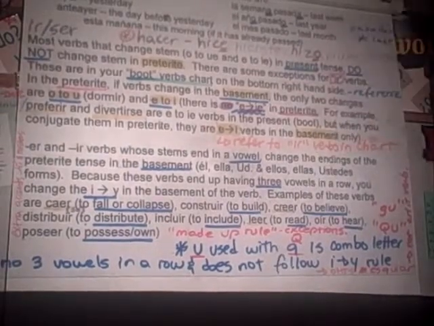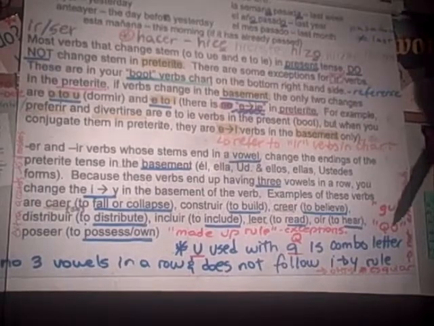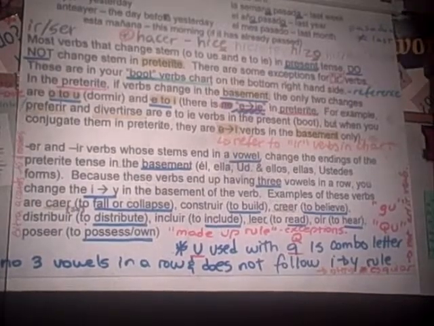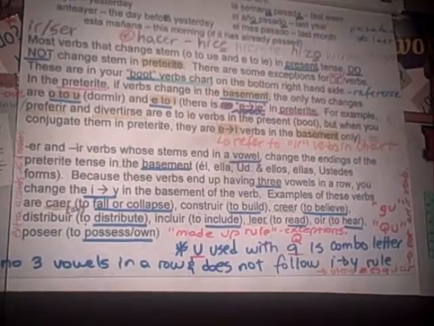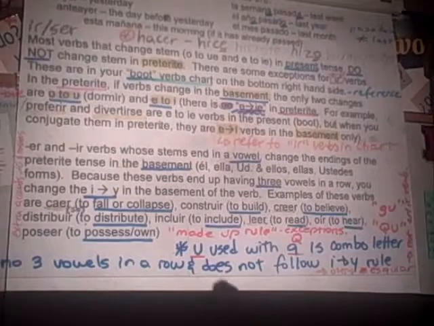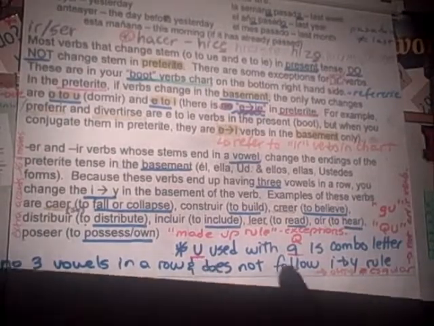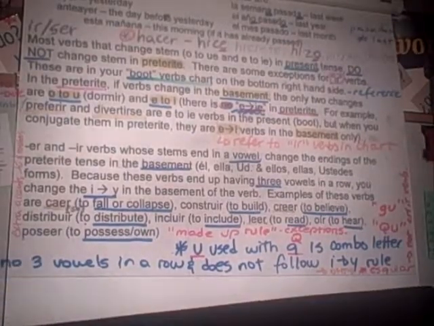What I just talked about up here with QU and GU being combo letters, you don't hear that U. You only hear that first sound. That's where it won't technically apply to those, because the U won't count as a separate vowel when it's used with Q and G, because it's a combo letter. So, for example, for your new I to Y verbs, leer, we've already known changes I to Y in the bottom two forms.